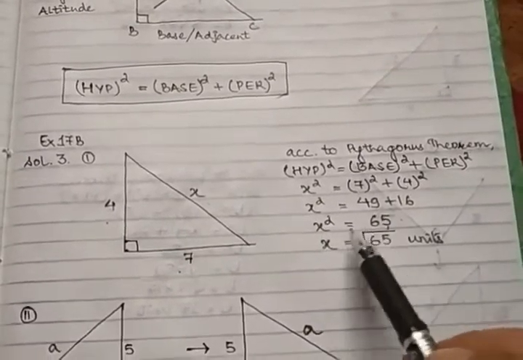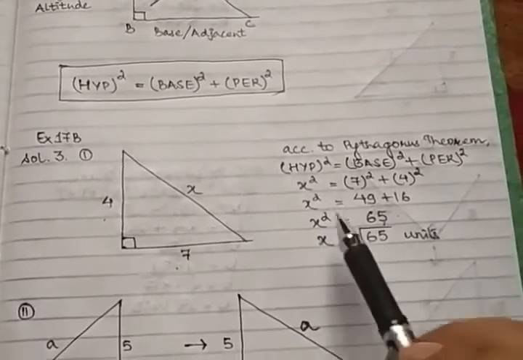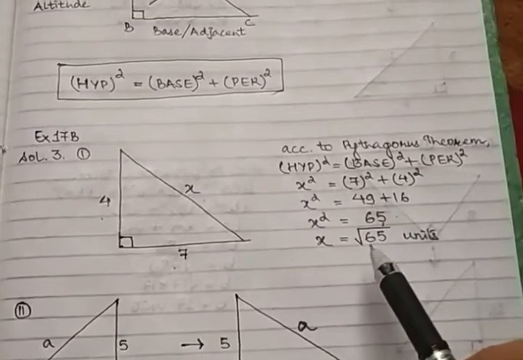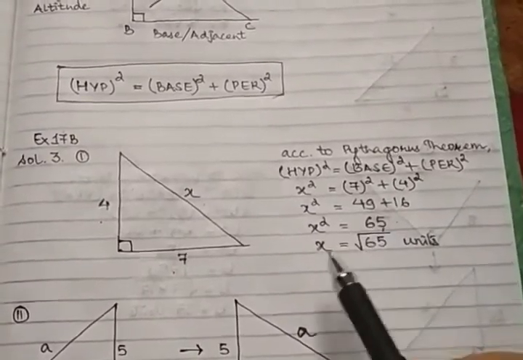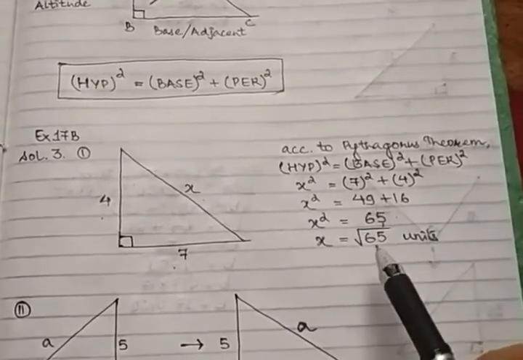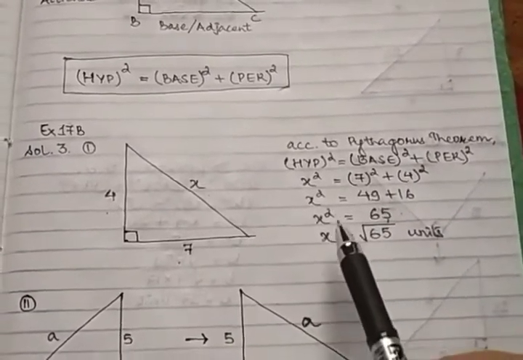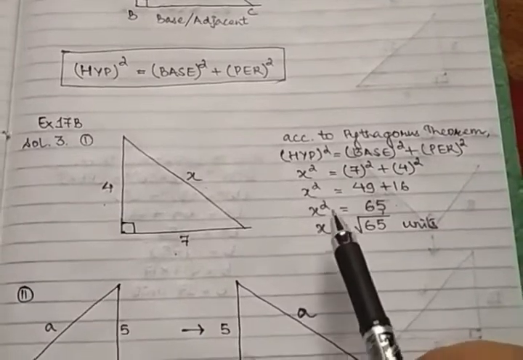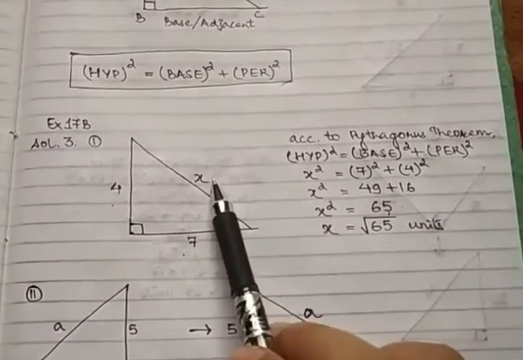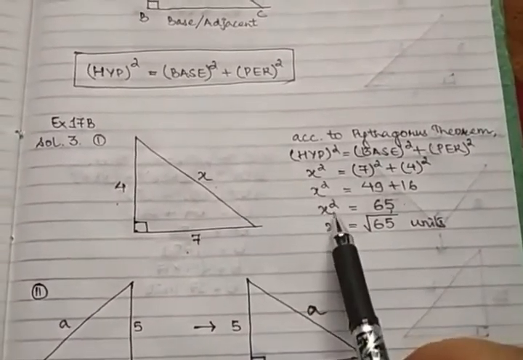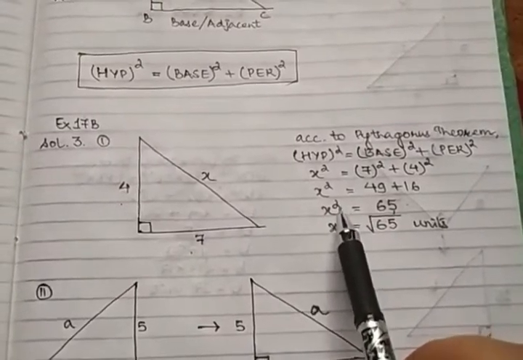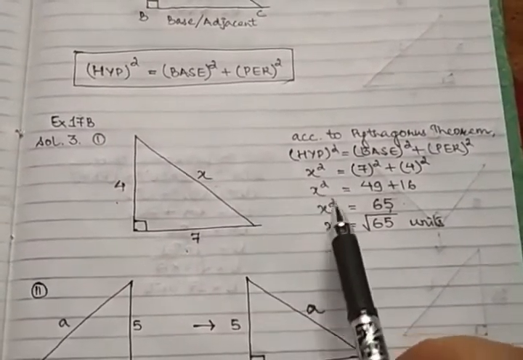Now this one, from here to here, this line, you'll be viewing this step for the first time, isn't it? Now see, try and understand this one. What we needed to find out is the value for x. But what we have till here is x square. We don't have x, we have x square, isn't it?